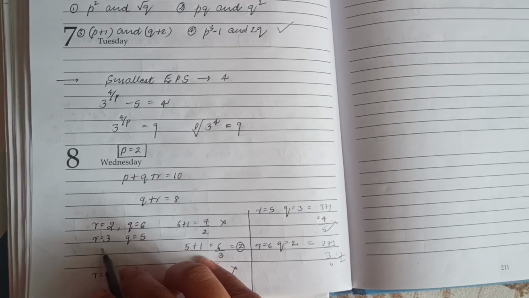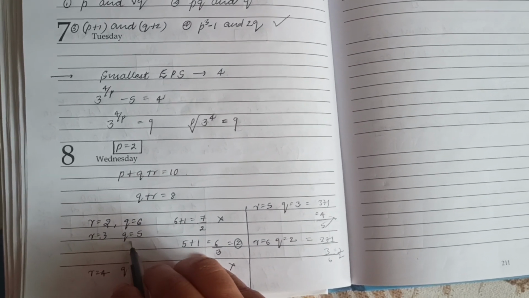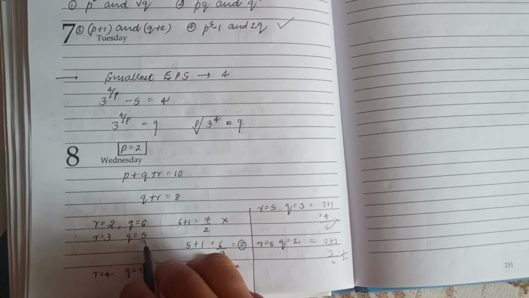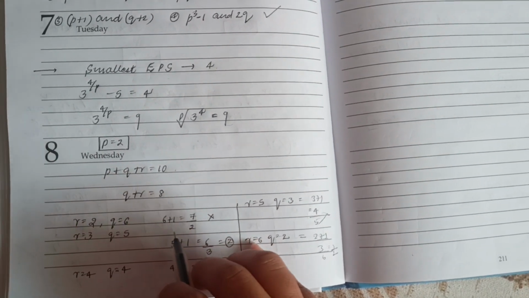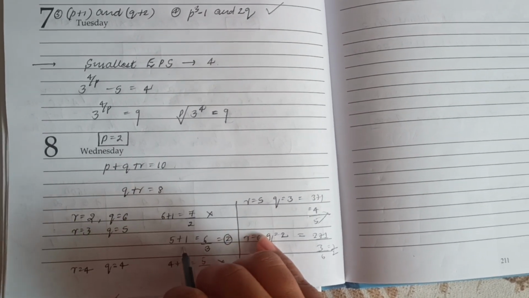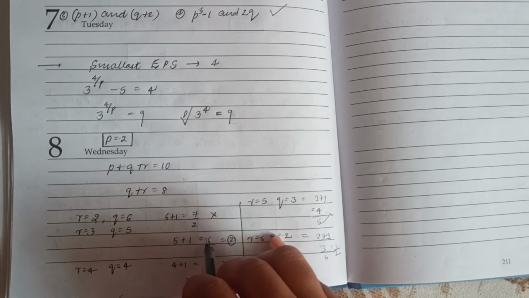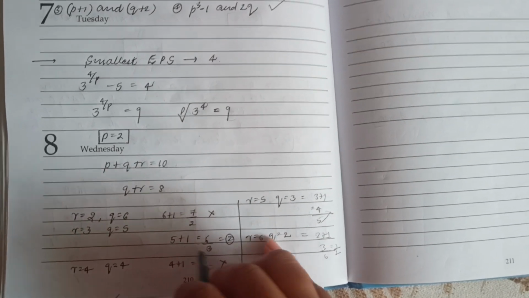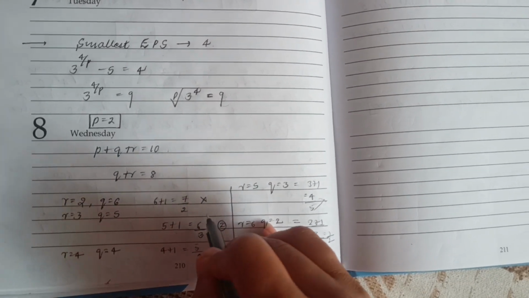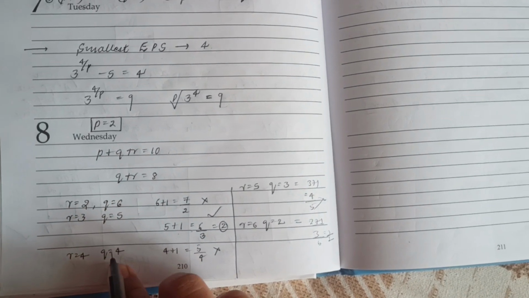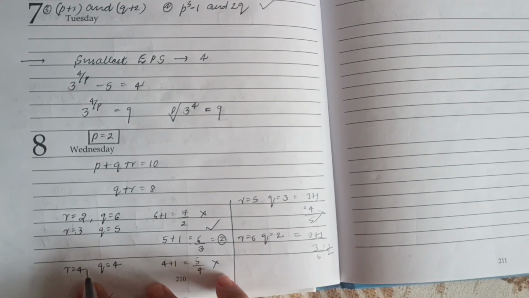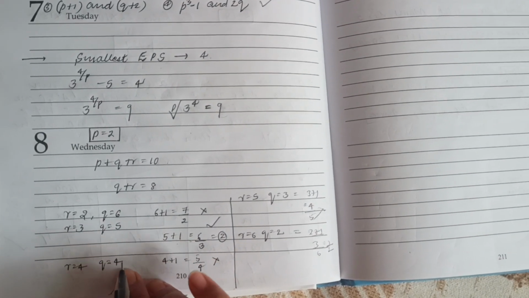I have put r equal to 3 and q will be 5. Then if I add 1 to this q, it is divisible by this r, 3. Yes, this is true. Let's check other options also, like r equal to 4 and q equal to 4.